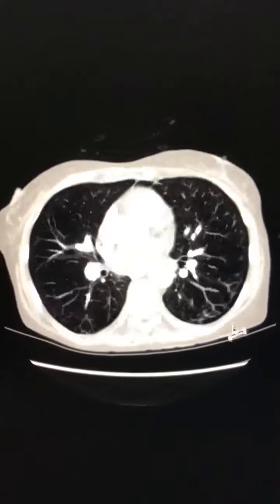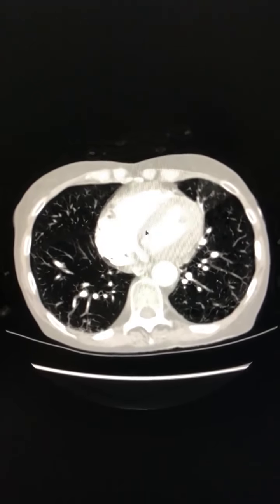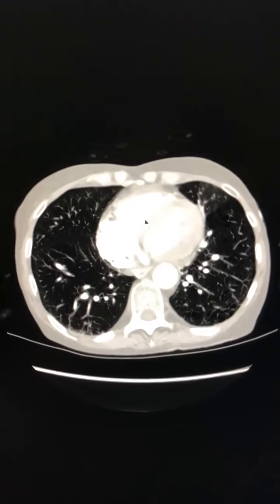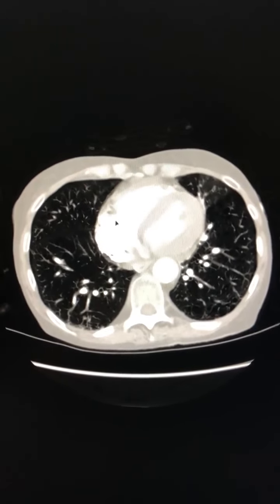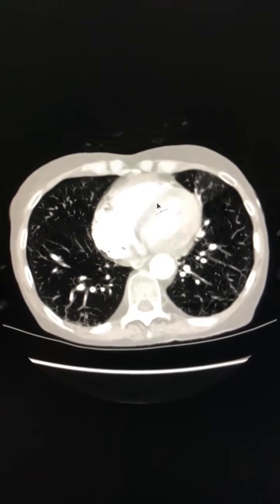And then we will go down to the heart and we see the interventricular septum. There is no right heart pressure, there is no bowing of the IV septum towards the left ventricle. So this is a normal appearance. It means there is no right heart strain due to pulmonary embolism.